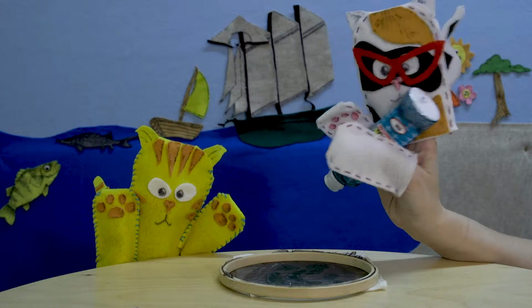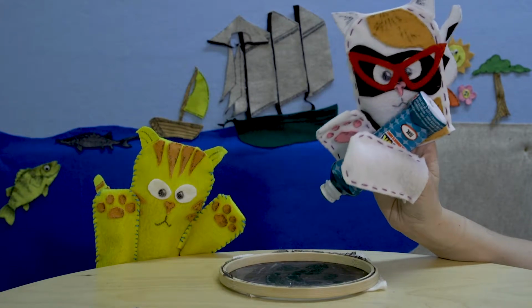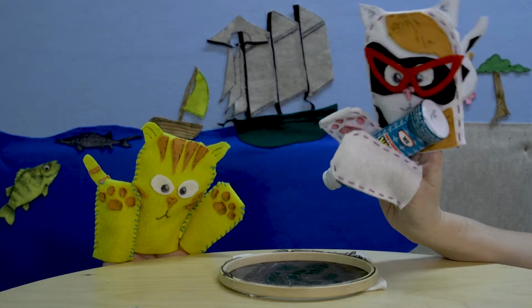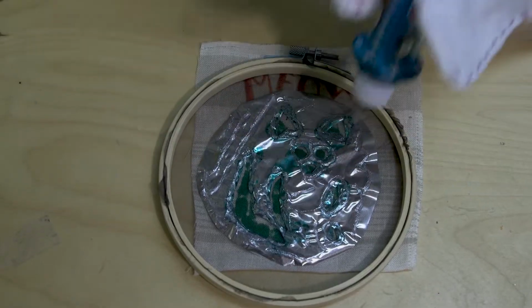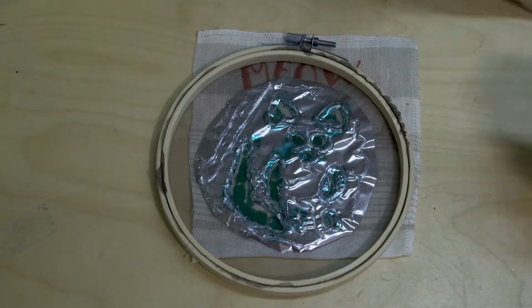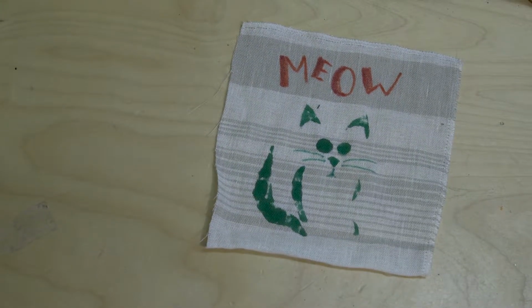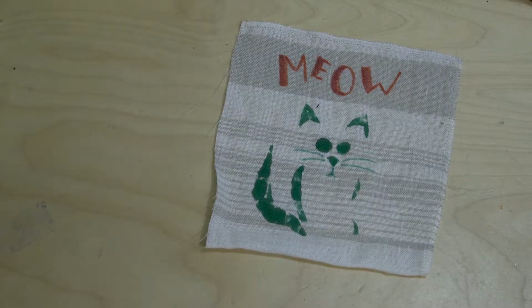Have you ever thought about how writing or a picture can make its way onto a bag or shirt? Many times it's screen printed. I'll show you how you can make it. Wow! That's fantastic! Do it again and again!